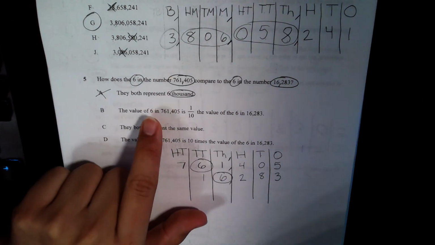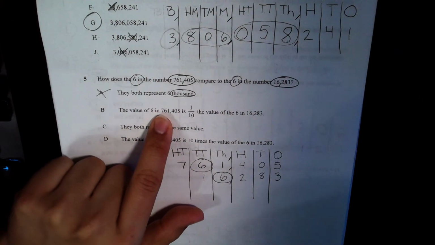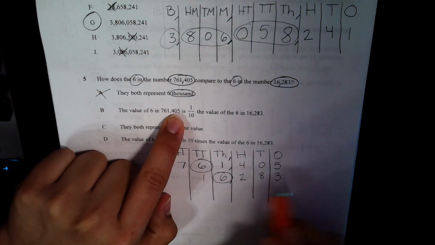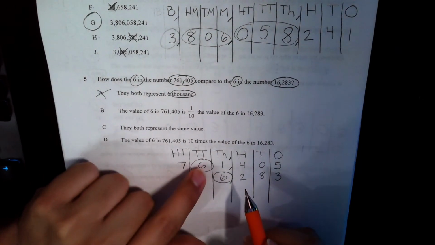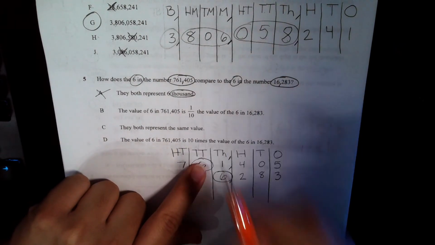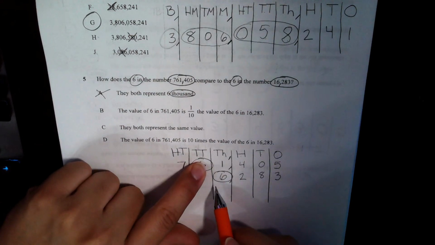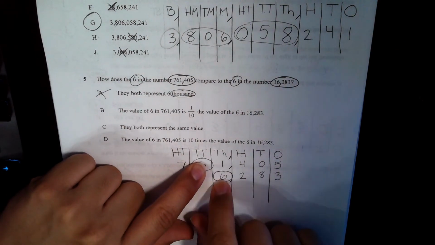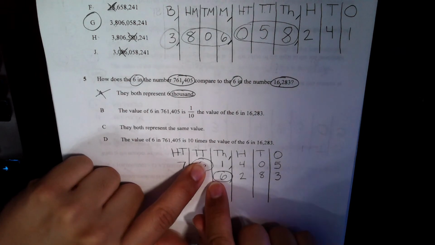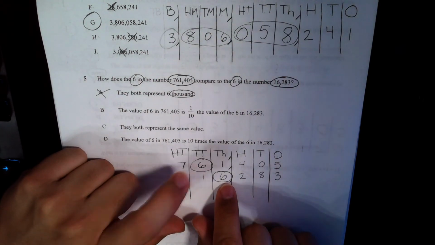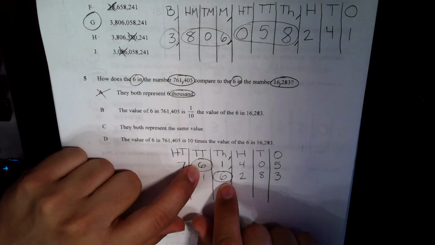B. The value of the 6 in 761,405, my top number, this 6 right here, is 1/10 the value of the 6 in 16,283, bottom number. Well, we just talked about this. This 6 here, is this 6 bigger or is this 6 smaller? Kylie?